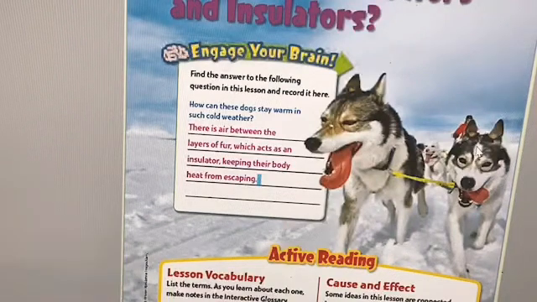Yes, definitely. And our lesson vocabulary is conductor and insulator. Now, let's say, what do you mean by insulator and what do you mean by conductor? So these two words are the opposites of each other. Conductor, if a material that you have allows heat to move easily or quickly, I call it conductor.